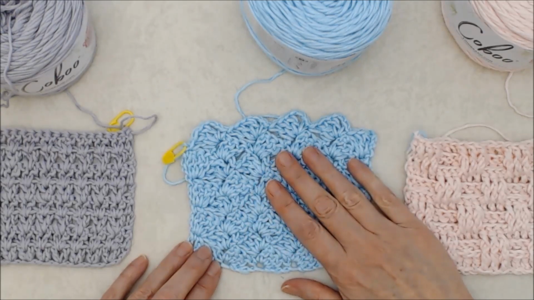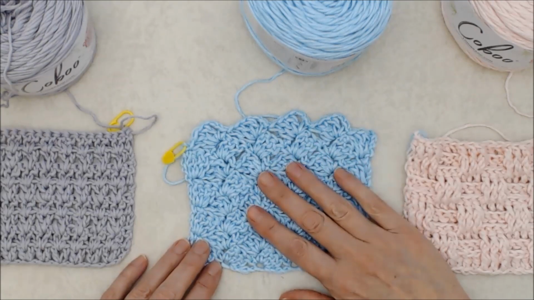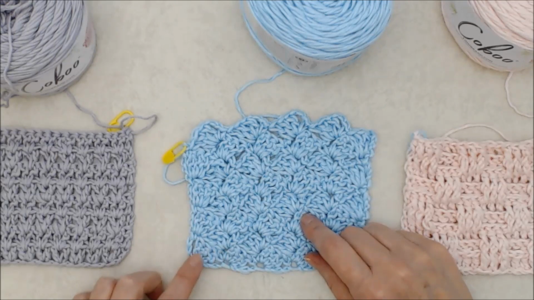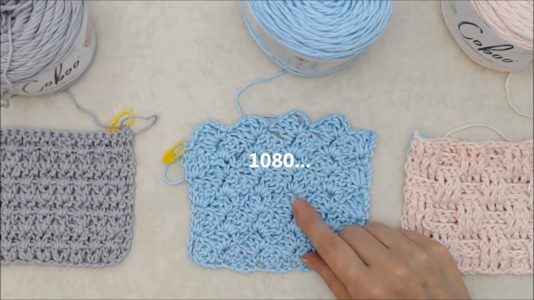Then you take the measurement of your blanket. So you take 30 inches by 36 inches, we'll have 180 square inches.